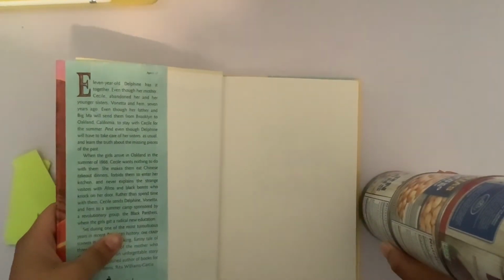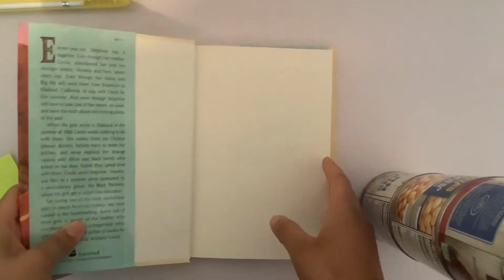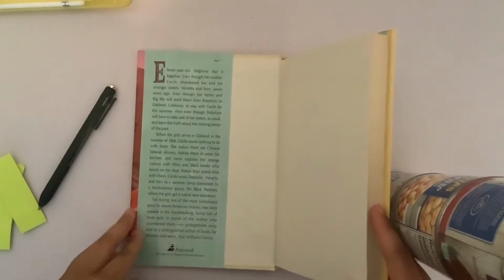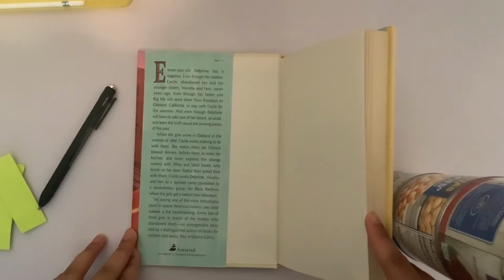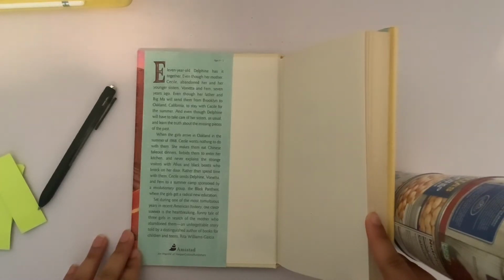Now, it's always good to read the synopsis that an author gives you. All right, so we're going to start here. 11-year-old Delphine has it together, even though her mother, Cecile, abandoned her and her younger sisters, Vanetta and Fern, 7 years ago. Even though her father and Big Ma will send them to Brooklyn to Oakland, California, to stay with Cecile for the summer. And even though Delphine will have to take care of her sisters, as usual, and learn the truth about the missing pieces of the past.